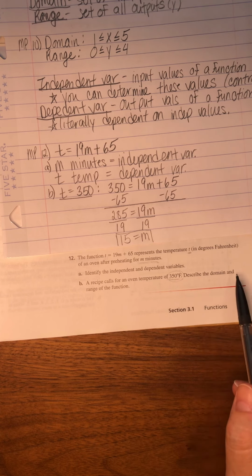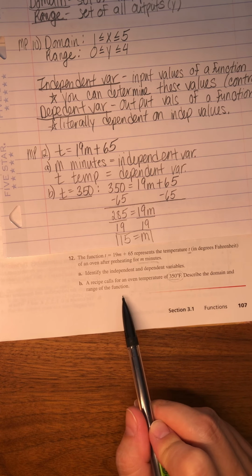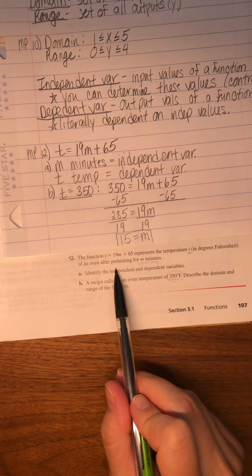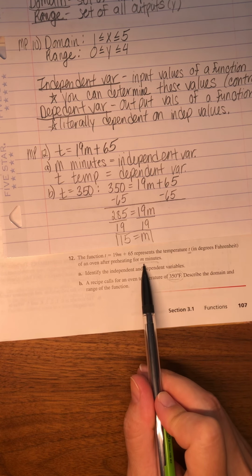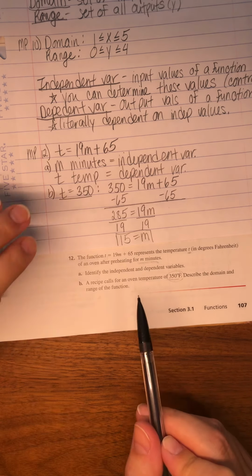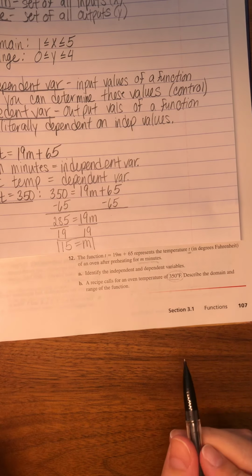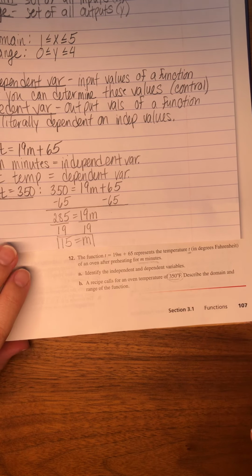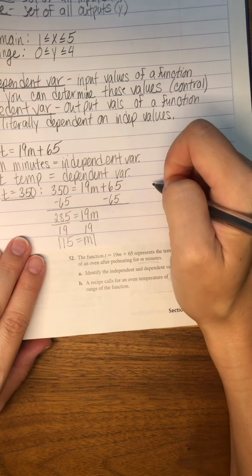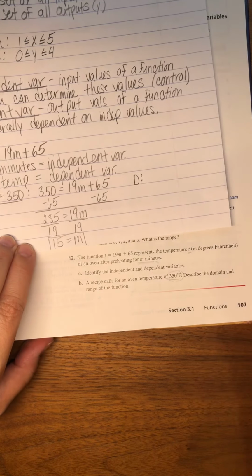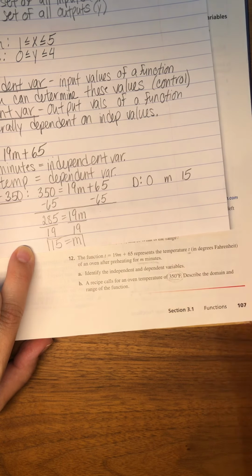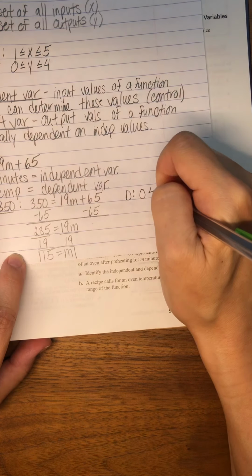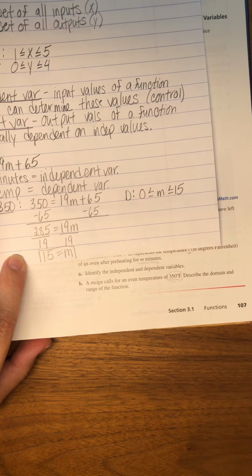So describe the domain and the range of the function. We want to talk about preheating. How long does it take to preheat? And it's going to go all the way up to 15 minutes. So let's talk about our domain. Our domain is the amount of minutes. So we're going to go from 0 minutes to 15 minutes and all of the minutes in between. So it would be 0 is less than or equal to m, which is less than or equal to 15.